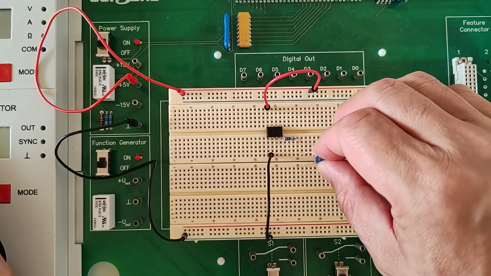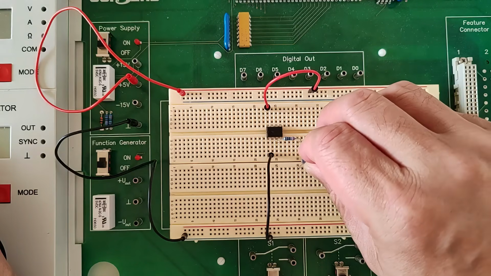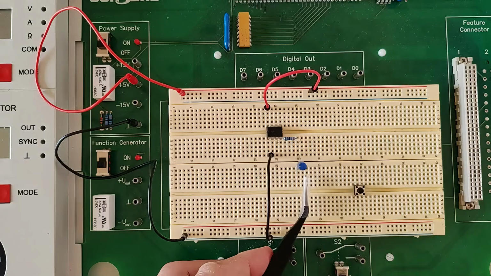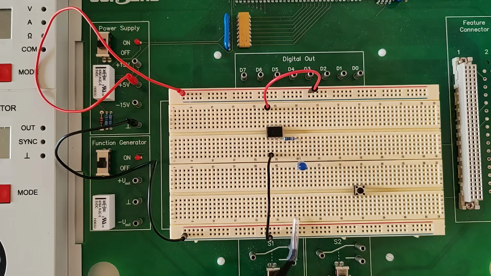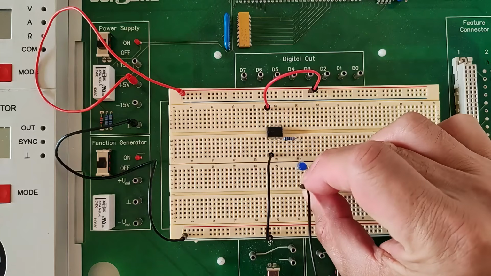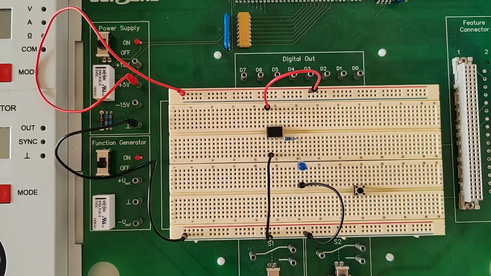Longer leg, blue LED, anode, connected to the 330 ohm resistor. The other leg, which is the cathode, is connected here on a free pin. That cathode needs to be grounded according to the schematic diagram. Let's do that now. I'll ground the cathode. You see there, cathode grounded.